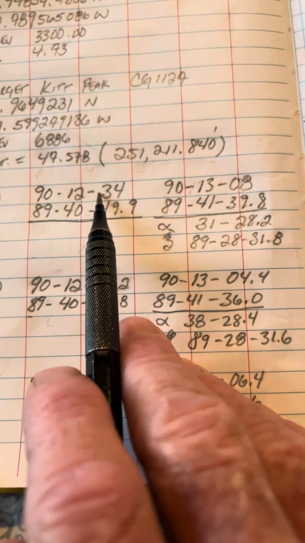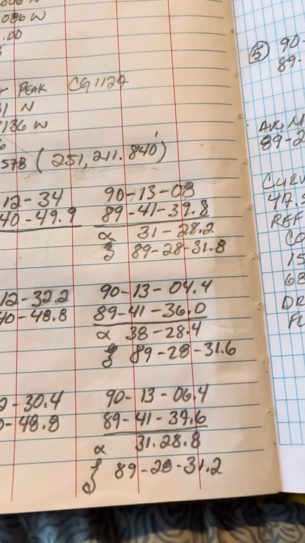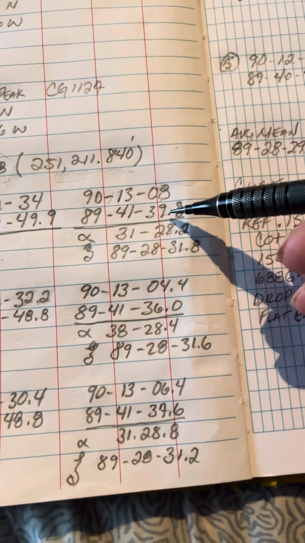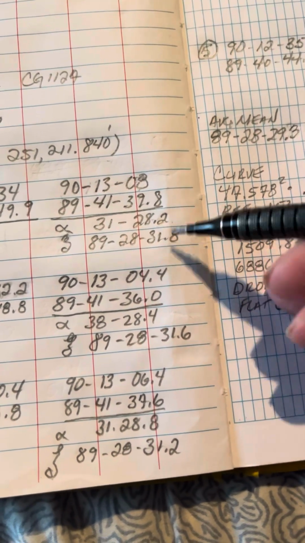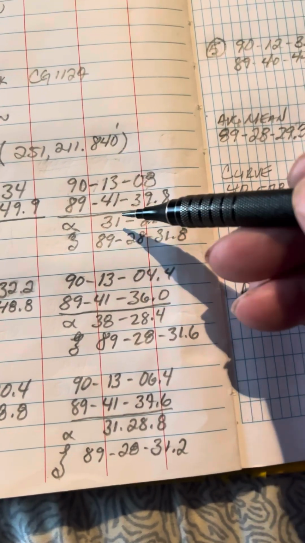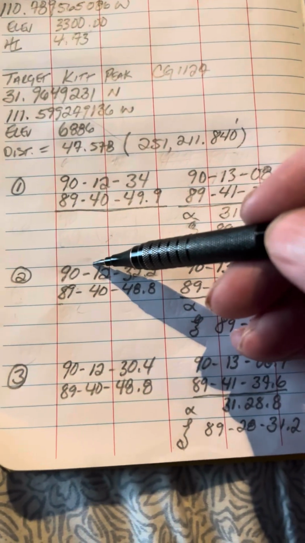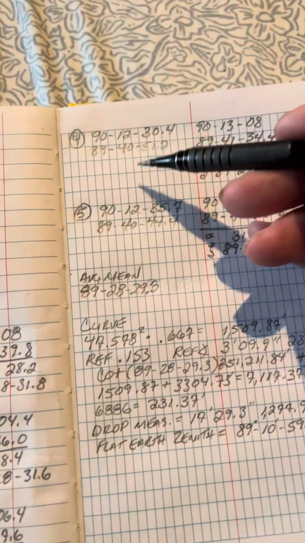Now, it's a mandatory face left, mandatory face right. And when you do that, in order to get the elevation angle, you subtract the face 2 from the face 1, and that provides you the elevation angle. So in order to obtain the zenith angle, you minus the elevation angle from 90. And so you'll do this for all of your sets. I turned 5 sets here.